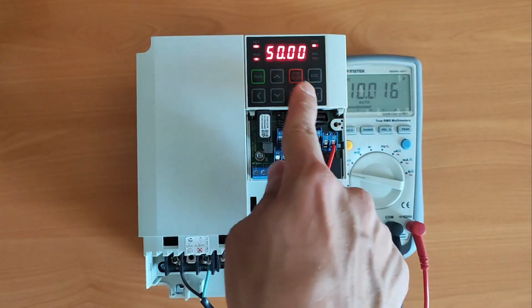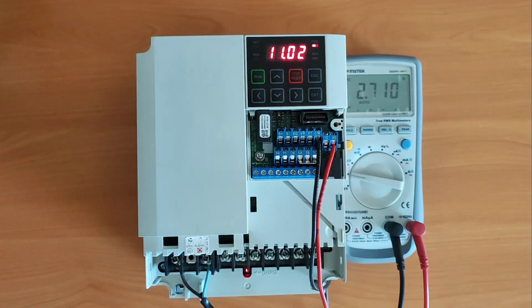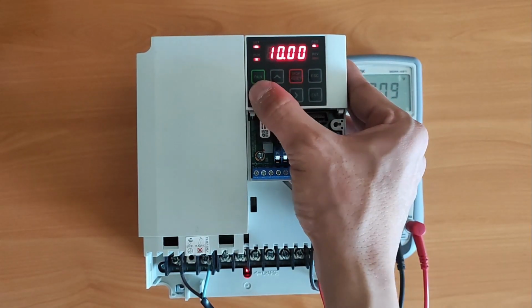For example, I'll change the frequency value and set it to 10 Hz. At 10 Hz, it should give me 20% of 10 volts at its analog output. You can see that it's giving me 2 volts. So on the analog output of the inverter, we need to set the voltage so that it gives us 0 to 10 volts at the output based on a certain reference. Here, we set the maximum frequency. We set the maximum frequency in parameter DR20 to 50 Hz, meaning at 50 Hz it should give us 10 volts, and at 0 Hz it should give us 0 volts, just as we did in the example.